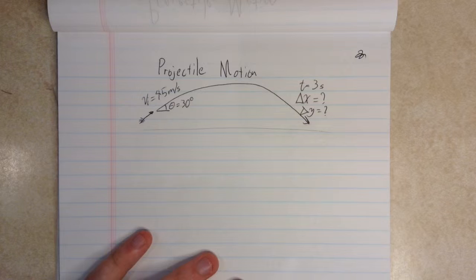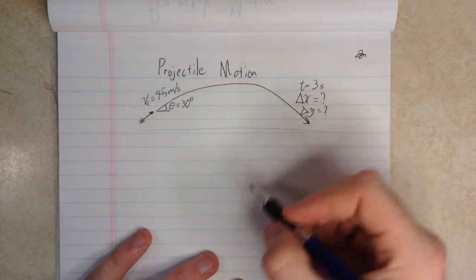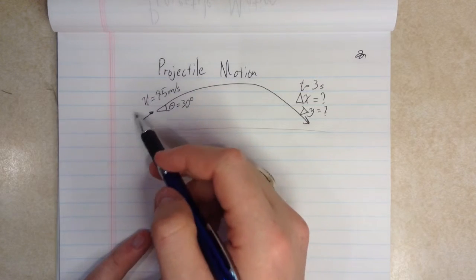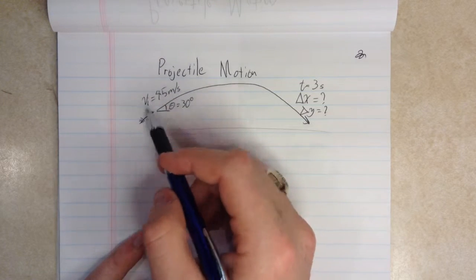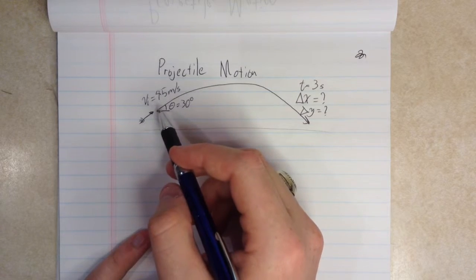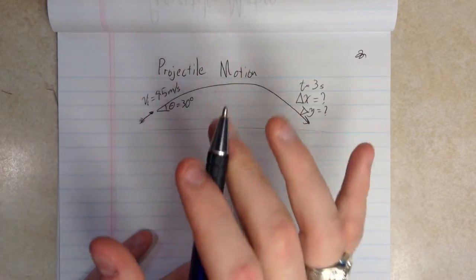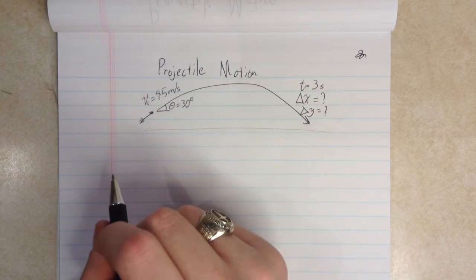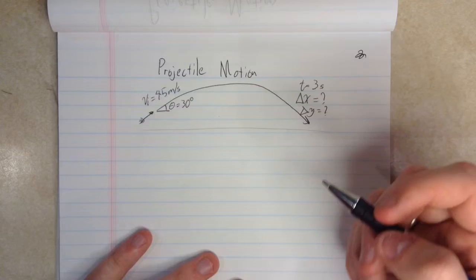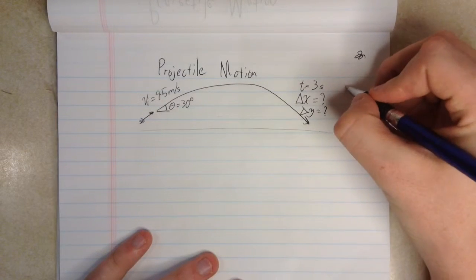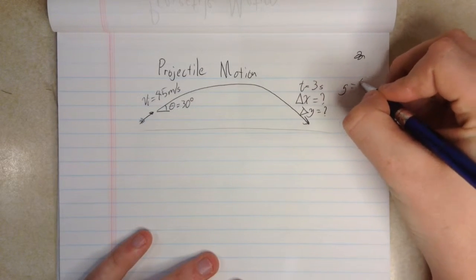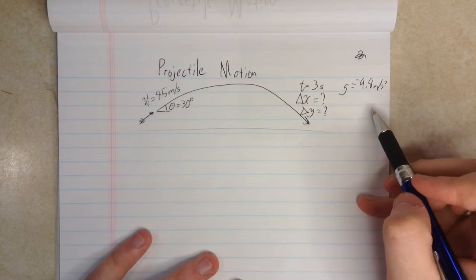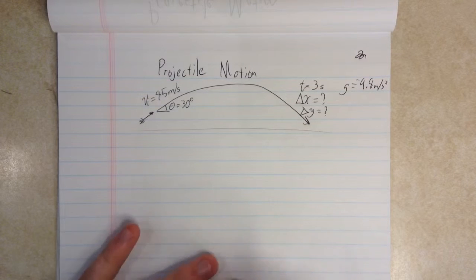So before we get started with that, are there any other things in this problem that we know? Well, in a moment what we'll want to do is break this initial velocity into its x and y components. So we know that we need to do that. Also, this is a projectile, and in every projectile problem, at least problems on Earth, we are dealing with an acceleration due to gravity of negative 9.8 meters per second squared. So we'll go ahead and write that. We know that that's the case.